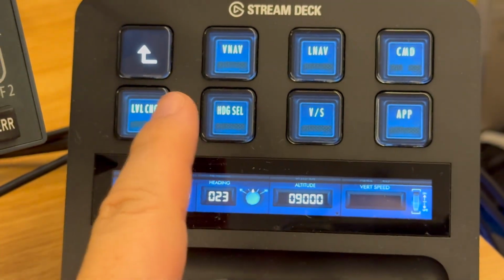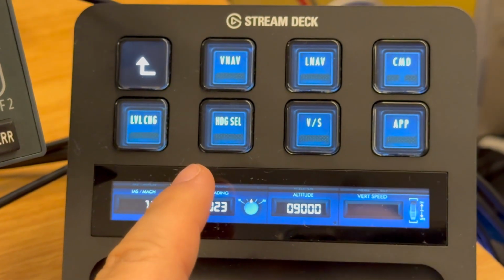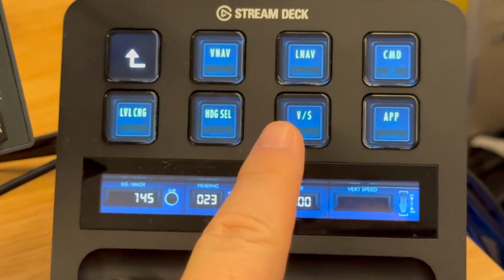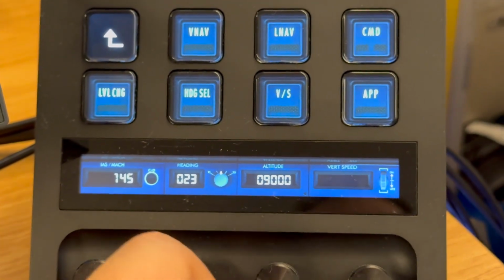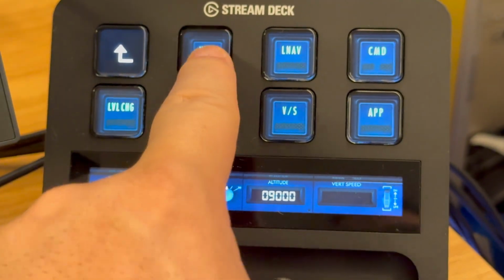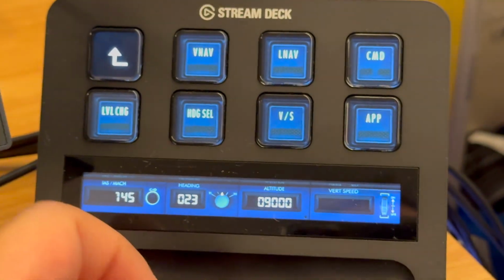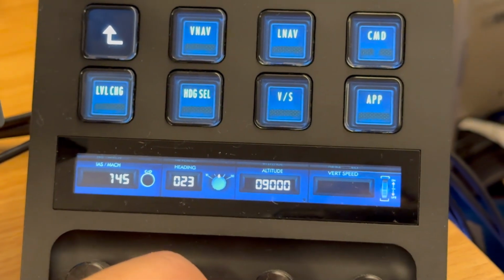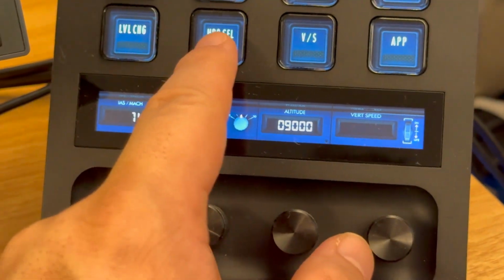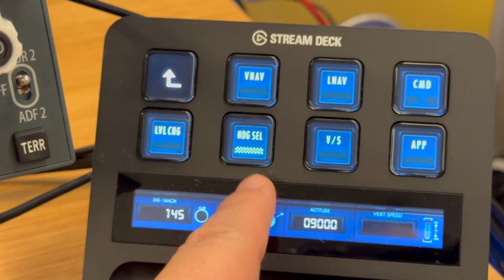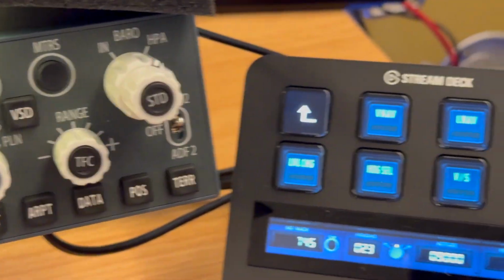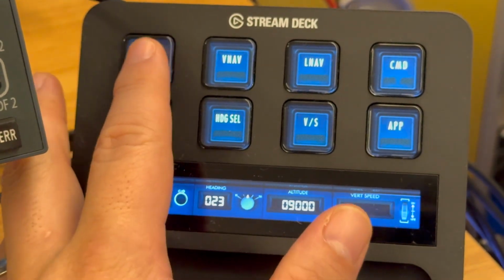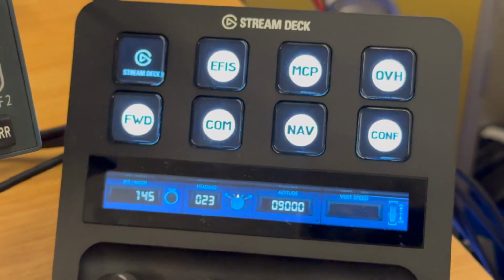So tap on MCP, and then you'll start seeing all the buttons like you do on your actual Winwing: the VNAV, LNAV, the command button, level change, heading select, vertical speed, and your approach buttons. So let's tap on VNAV. Nope, we don't have a VNAV loaded in there. I don't think we can actually get any of these to light up right at the moment. Maybe heading select, yeah. So heading select, we can actually. So that works. All right. Let's go back to overhead.